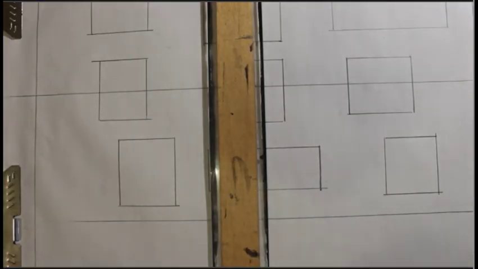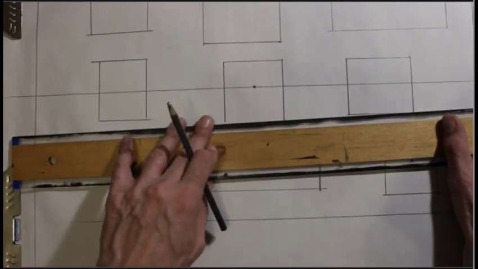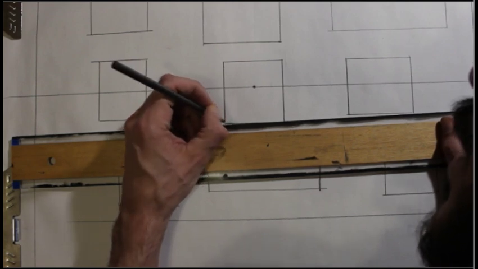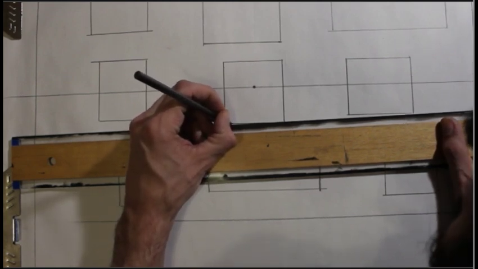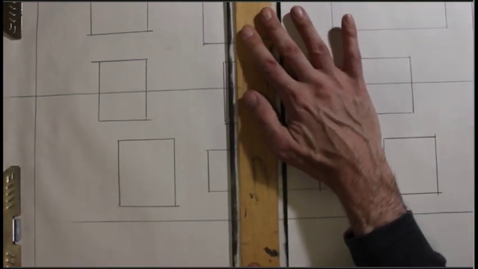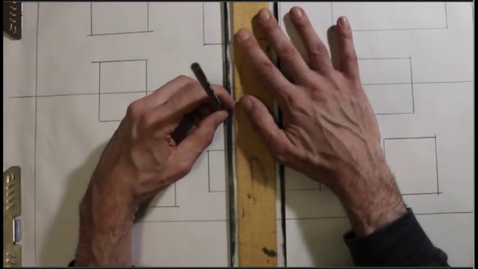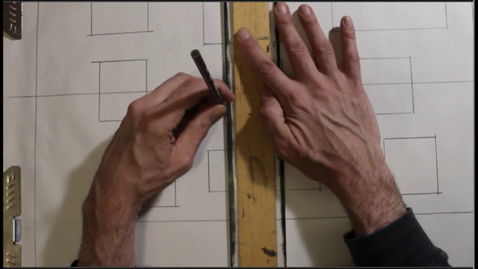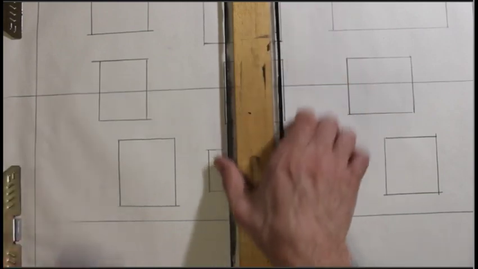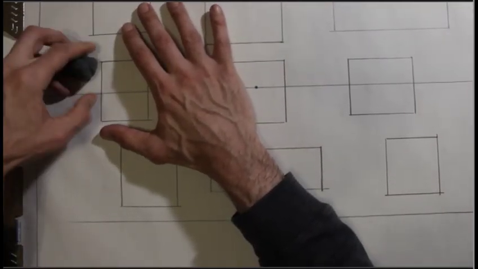Alright, now we have to clean it up a little bit. We want to connect these corners that are disjointed. Whoops. Bear in mind that your pencil has width to it, so you can't line up your ruler exactly on the edge. Got to back off it a little. An easy way to figure out how far is just to hold your pencil up to it. There we go. Now let's erase some of these stray lines.